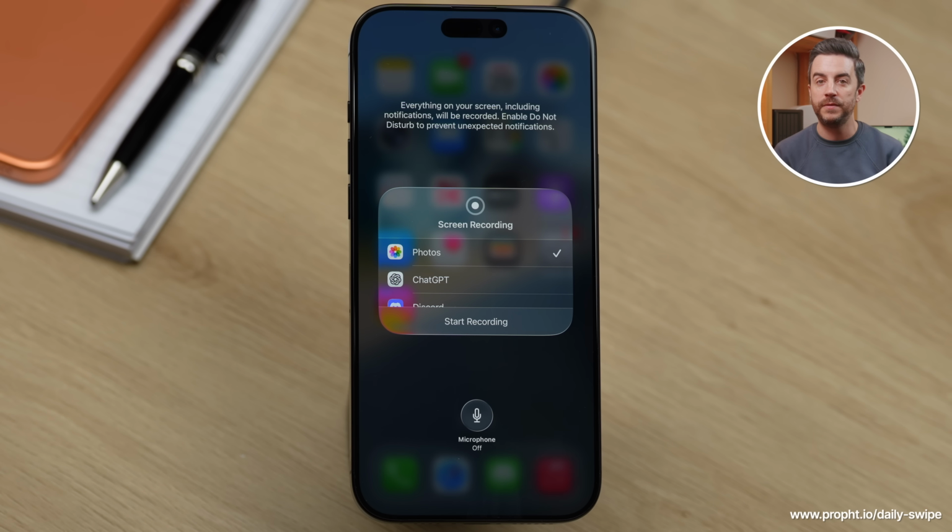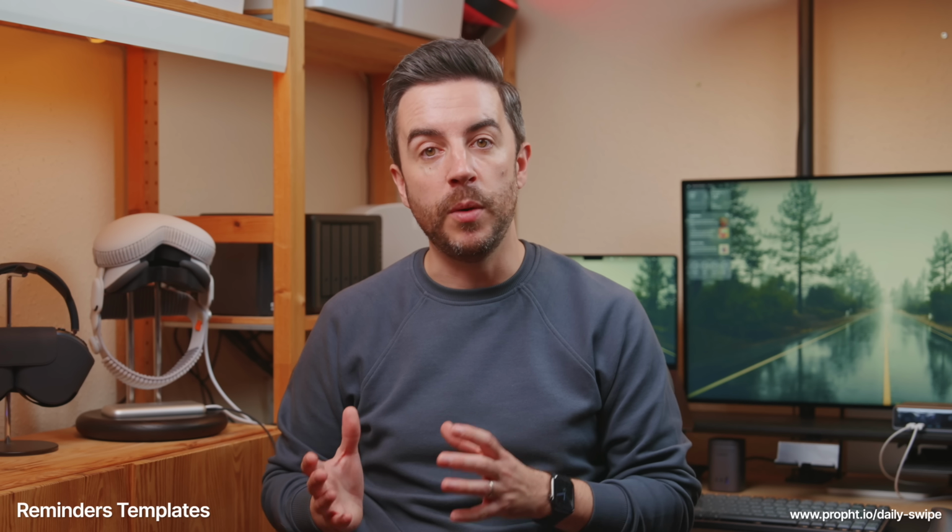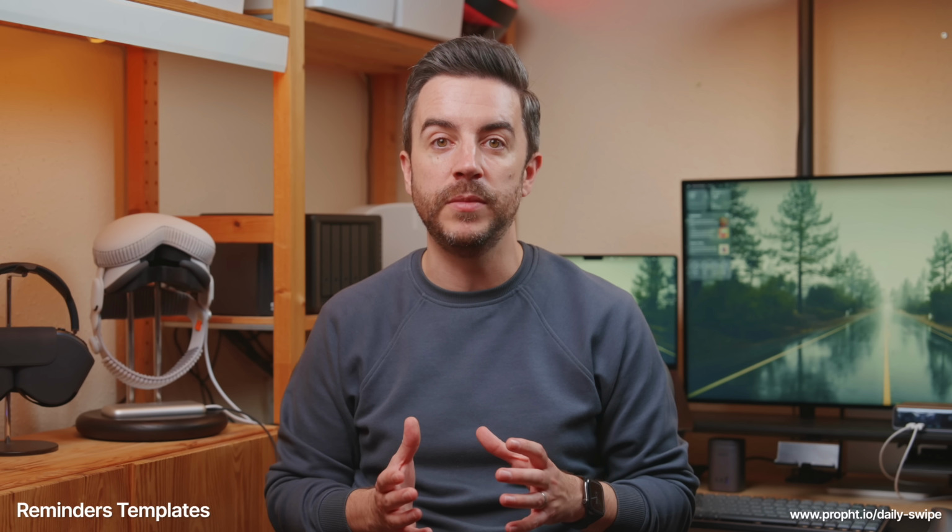If you're using AirPods, especially the latest AirPods Pro 3, the microphone quality is excellent. But even if you're just speaking aloud while holding your iPhone, it still captures your voice really clearly. Just remember that when you finish screen recording, long press on the screen recording button again and switch the microphone back off.